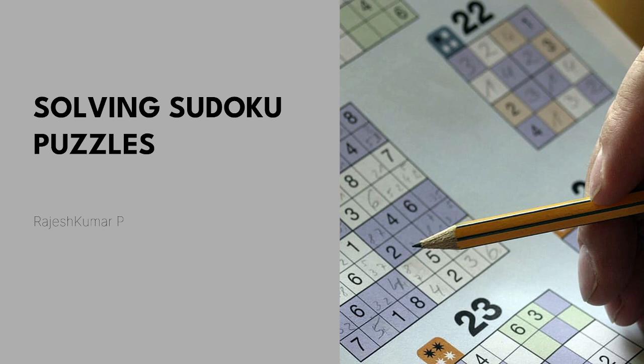Hello friends, today we are going to see about solving Sudoku puzzles by using brute force approach and backtracking in design algorithms.